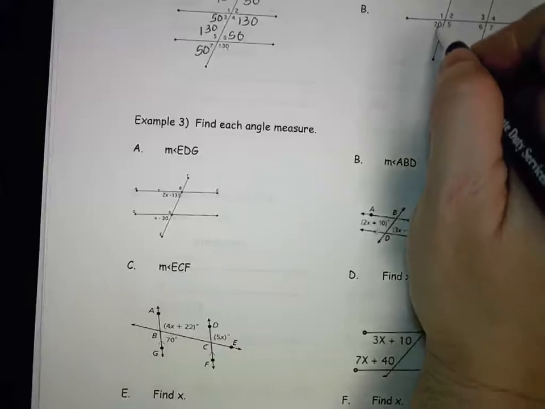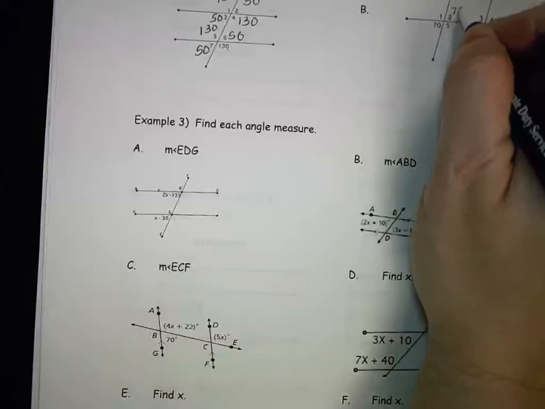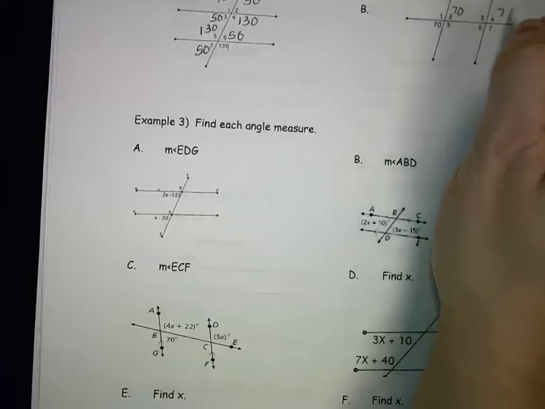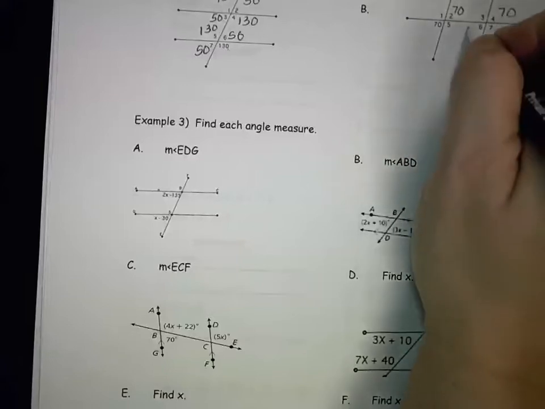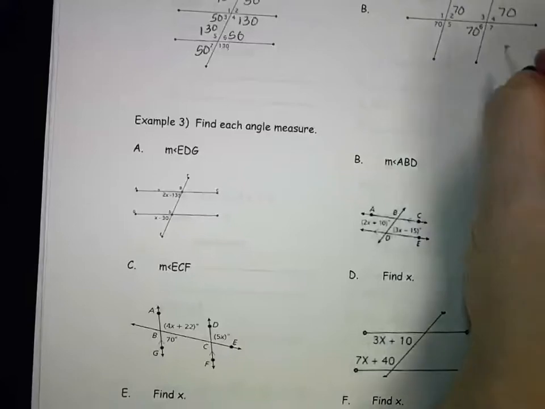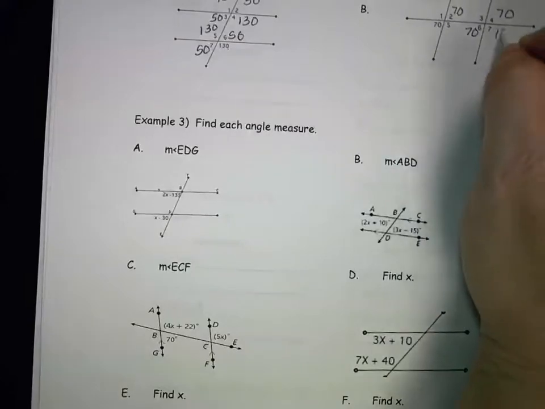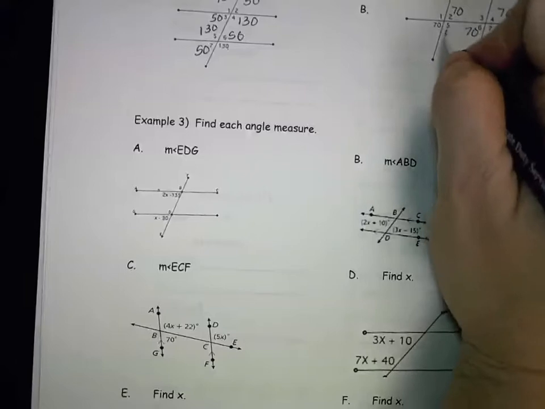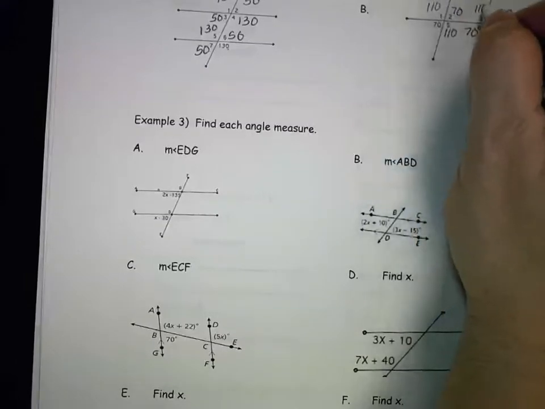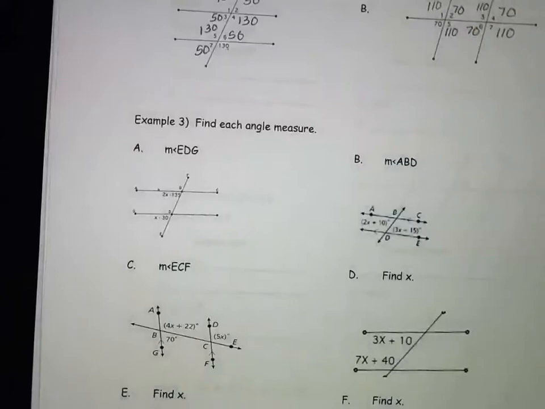Letter B, this is 70. That will be 70. Corresponding angles will be 70. And that one is 70. 180 minus 70 is 110. So these other angles will all be 110 degrees.